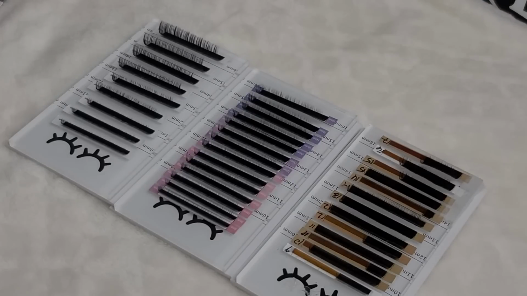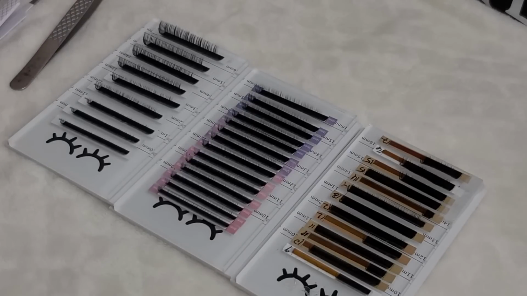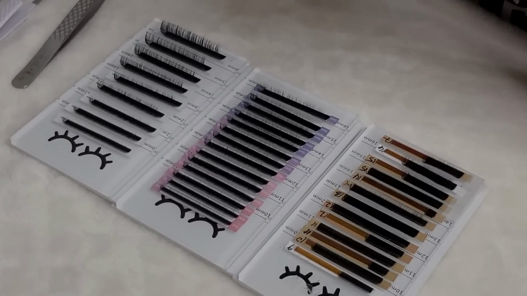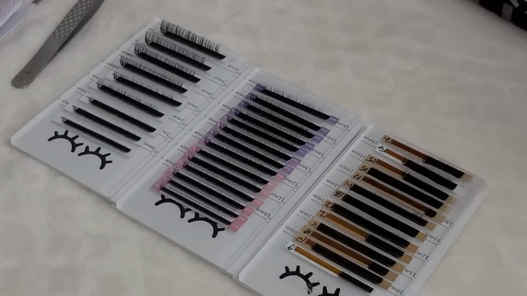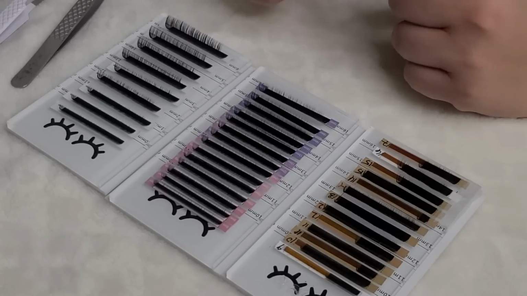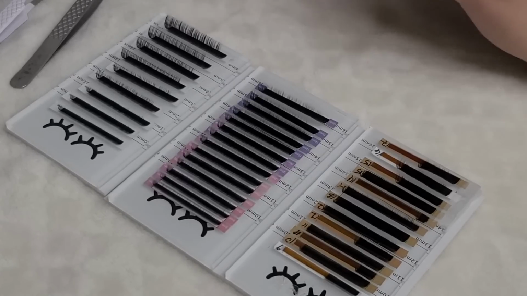I do have a pinching video where I show you guys how to do fans pinching, before anybody goes and asks me how do I make my fans. You're obviously going to see in this video that I do pinch my fans, but in today's video it's going to be a little bit different. I'm going to be showing you guys the difference between a volume fan and a mega volume fan.